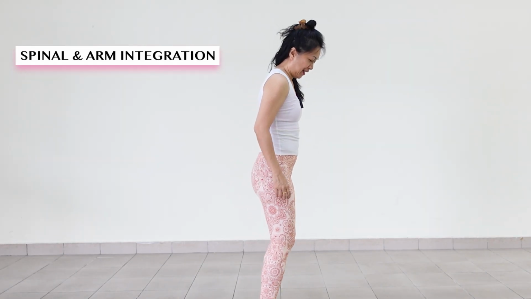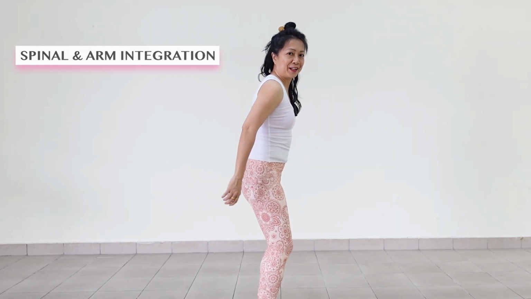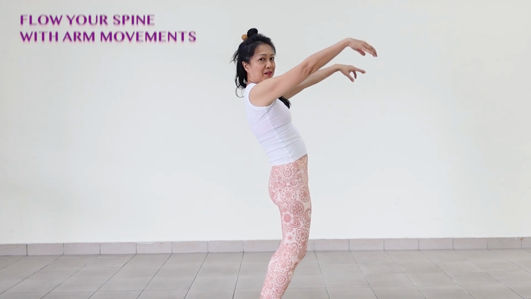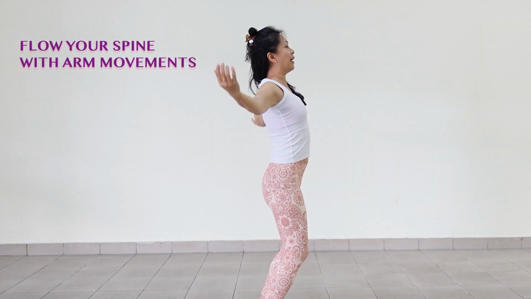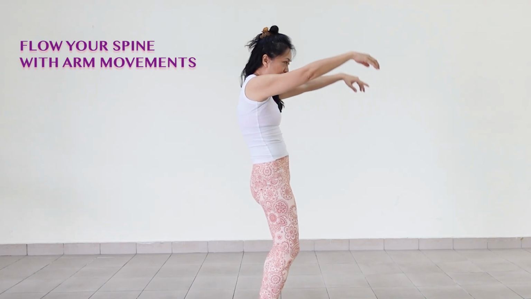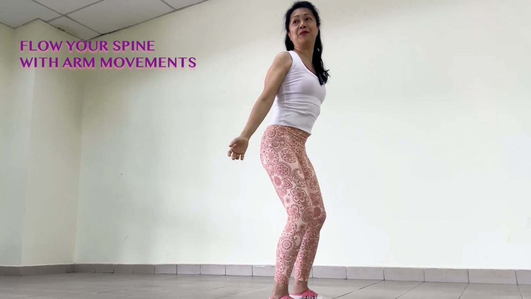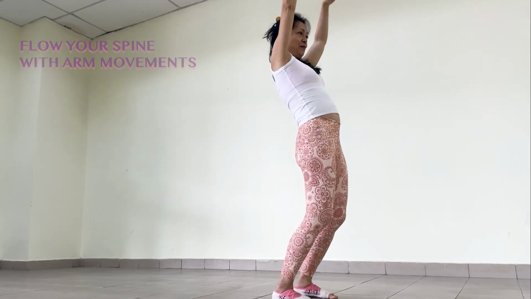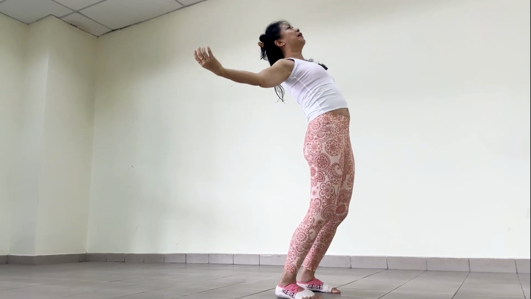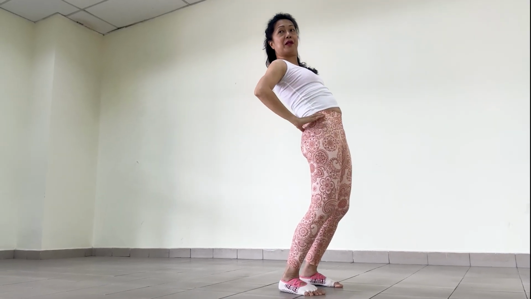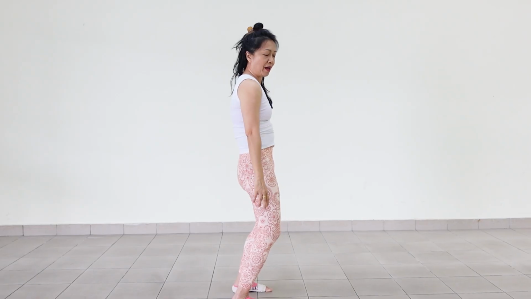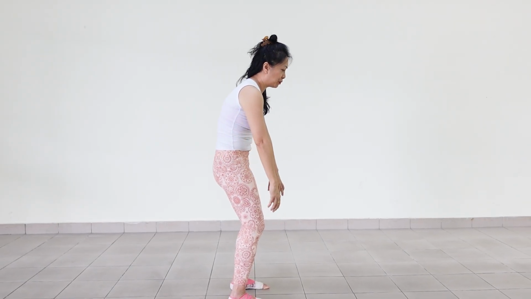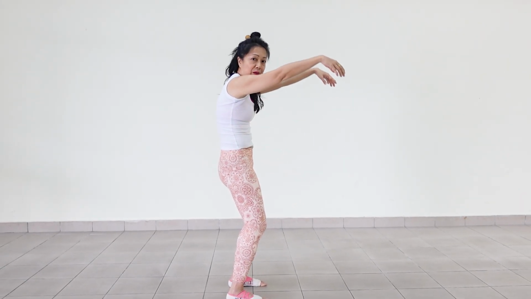Let's end with this movement where we will integrate the arms with the spinal and pelvic mobility moves. So from here, you're going to circle, brush your arm up as you do the mobility work we did just now. Bring your arms back and bringing your pelvis into a posterior tilt. And slowly curl your pelvis and lower back in and bring your arms to the front.